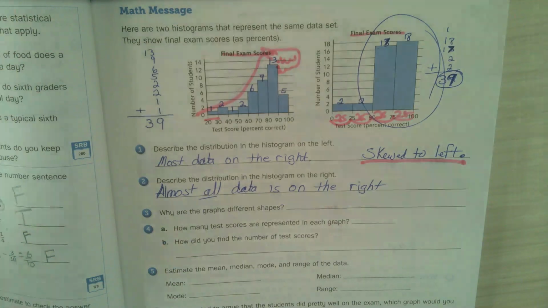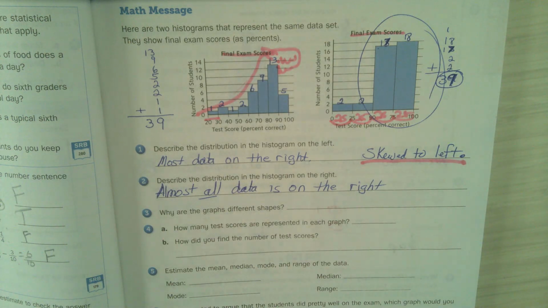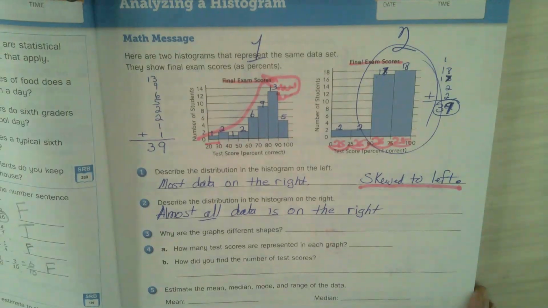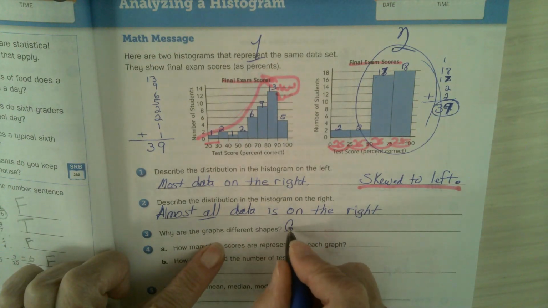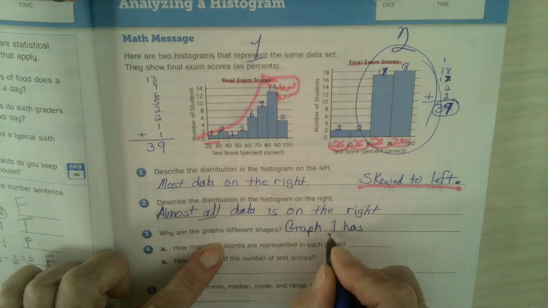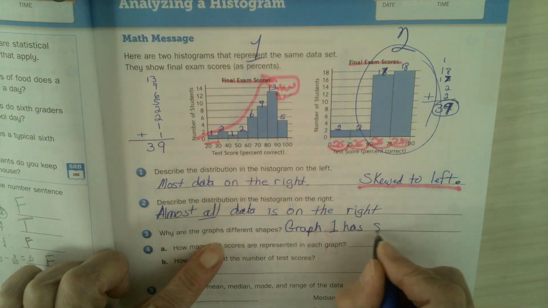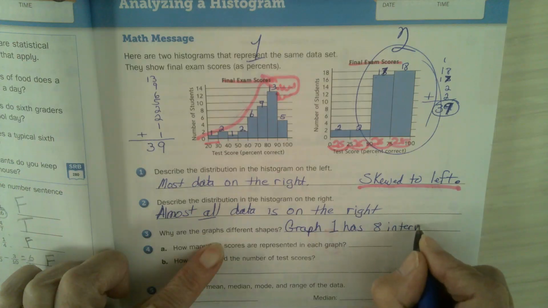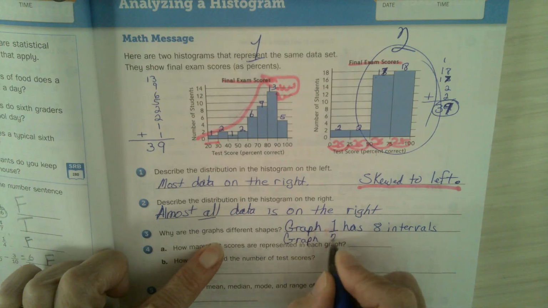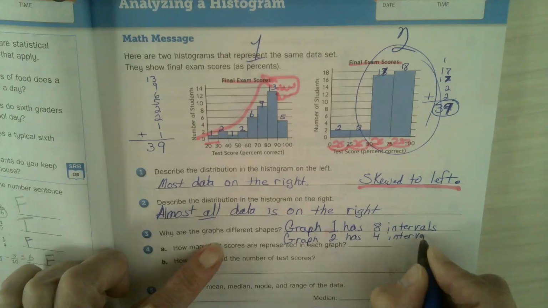Why are they different? We call these groups intervals or bins. We'll call this graph 1 and this graph 2. Graph 1 has how many intervals? 1, 2, 3, 4, 5, 6, 7, 8 intervals. And graph 2 has how many intervals? Graph 2 has 4 intervals or bins. Okay?